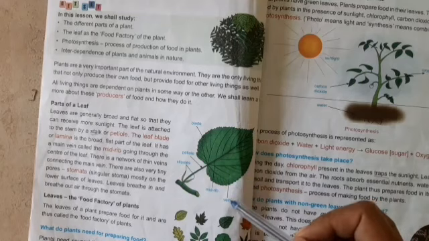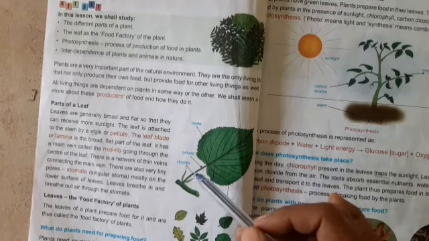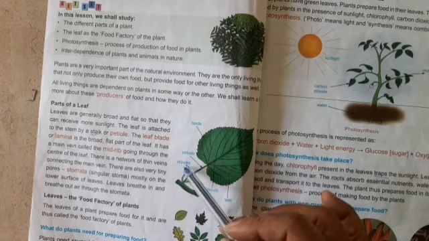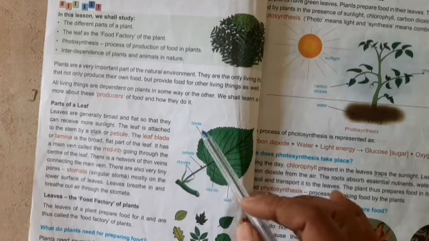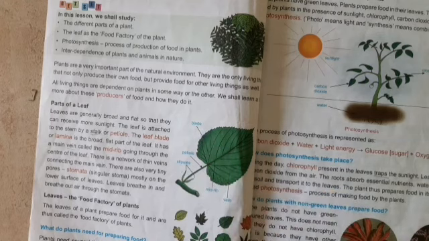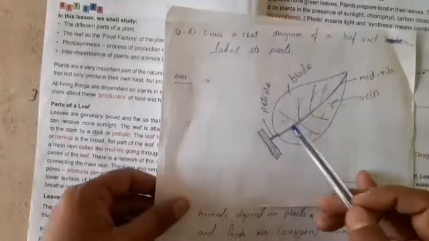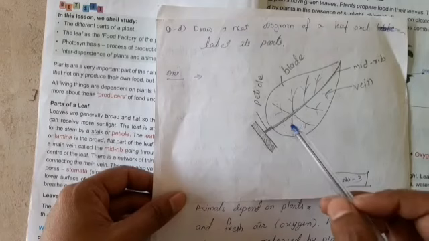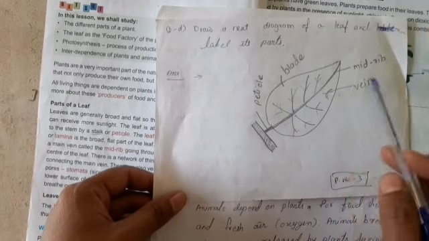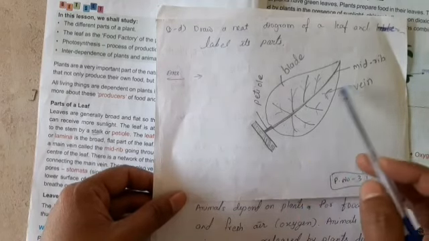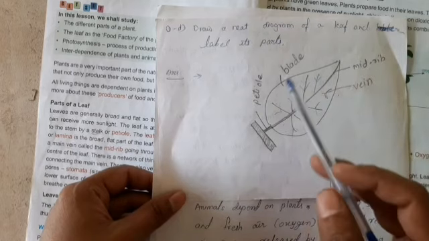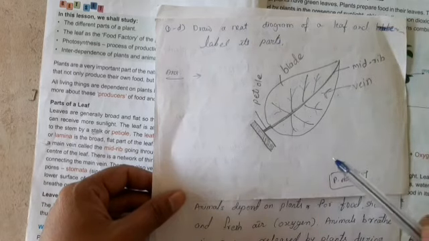Look here. This is the vein, midrib, stipules, petiole and leaf blade. This way you draw the leaf diagram and label all the parts: vein, midrib, leaf blade, petiole.